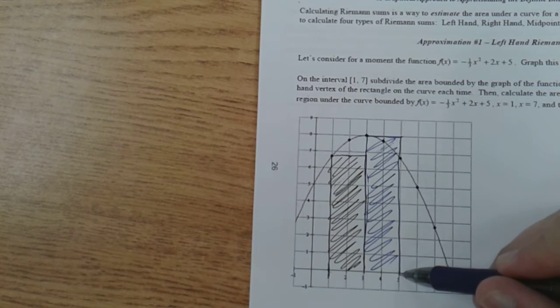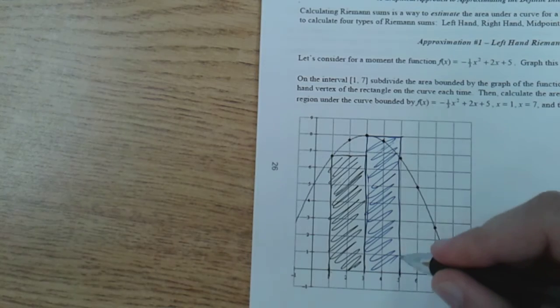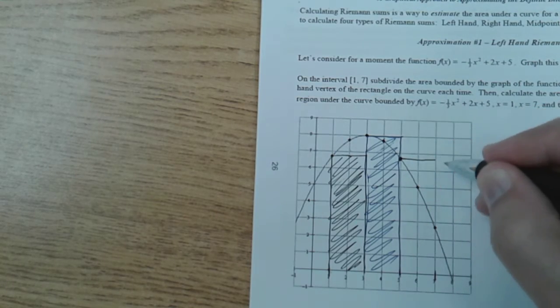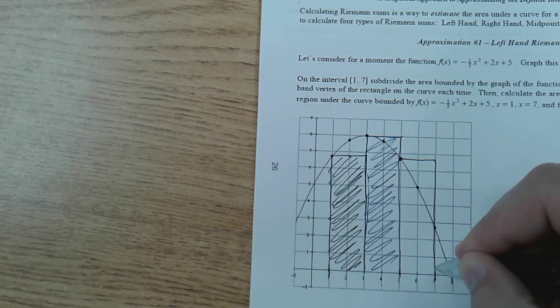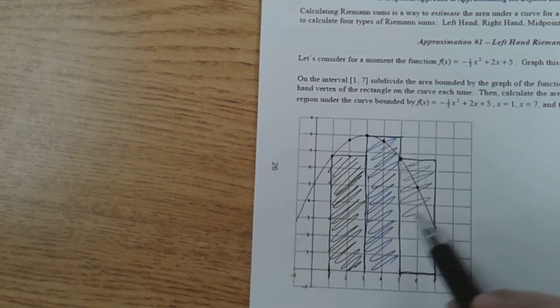Okay, and now I come to 5. I'm going to go up until I hit the graph. I'm going to switch out the pen again. I'm going to go up until I hit the graph, which is right here. I'm going to go over 2 units. I'm going to go down.